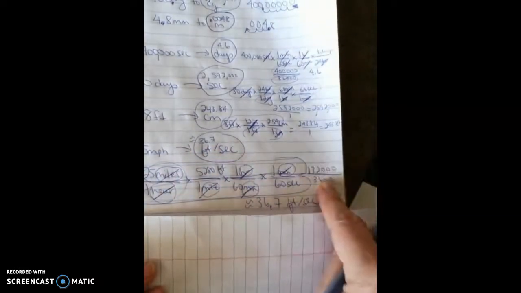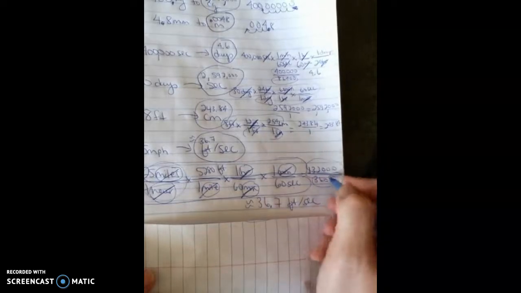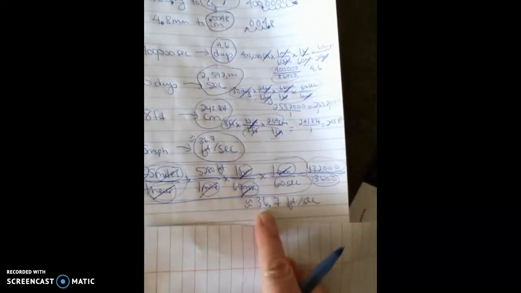Everything on top gets multiplied. Everything on bottom gets multiplied. And then you divide in order. So the numerator divided by the denominator, and I got 36.7 feet per second.